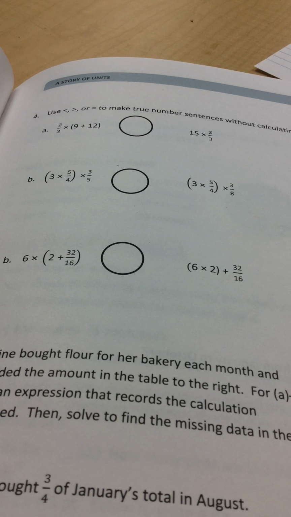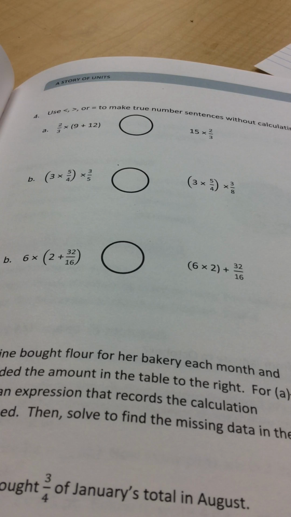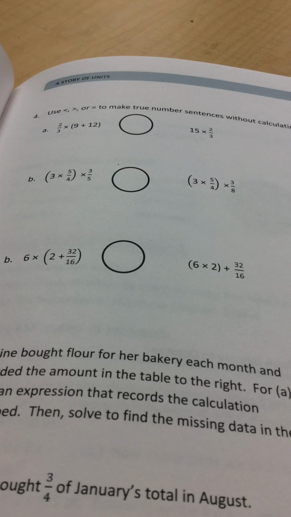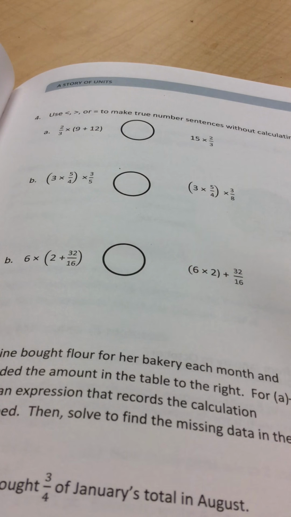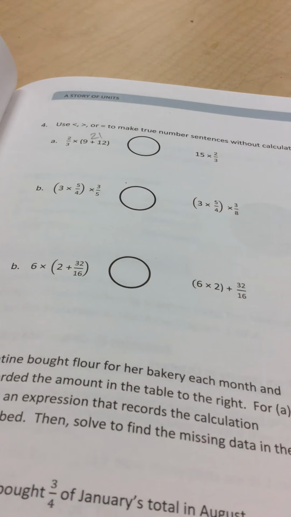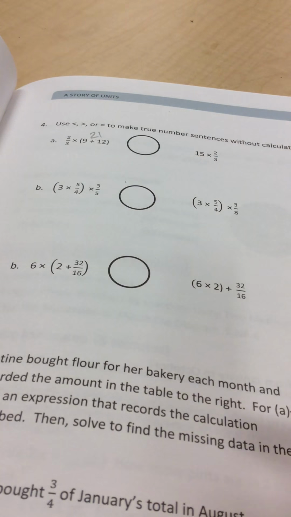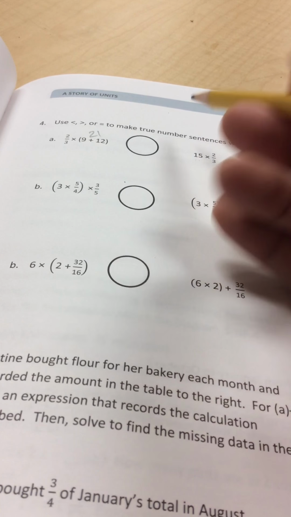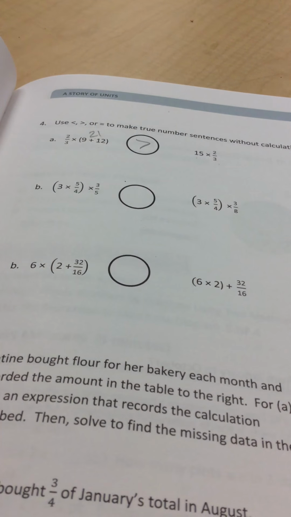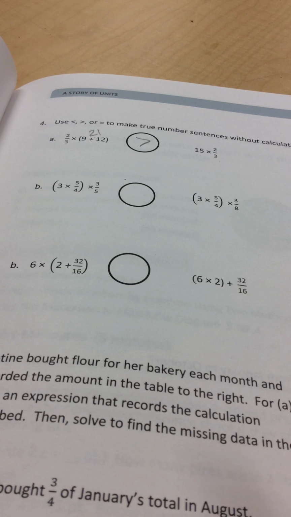And then when we come up to number 4, we're going to compare these without actually evaluating. So if we look at number 4a, we can see that 9 plus 12 is 21. So I know that 21 is a larger number than 15, and 2/3 of 21 is going to be larger than 2/3 of 15, so I'm going to say that that one's larger. And we can kind of work that the same way with all of these.